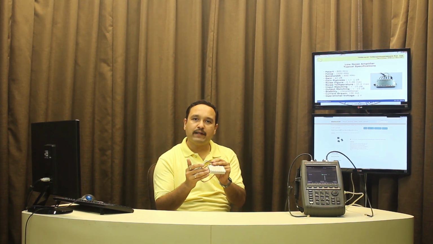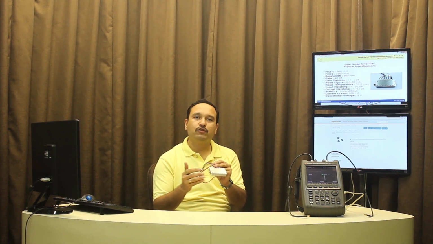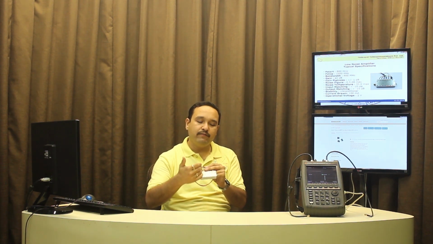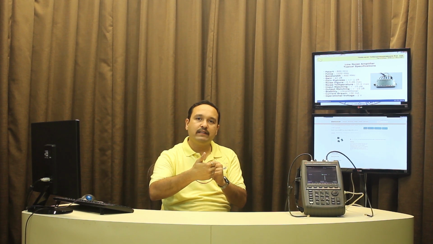What this signifies is that, with respect to the input of the amplifier, the maximum noise you would add to your signal would be equivalent to a resistor at the input at a physical temperature of 35 kelvin. Whatever thermal noise that resistor would generate at 35 kelvin would get added to your signal and will get amplified along with the signal at the output.